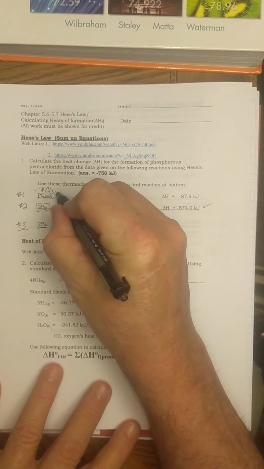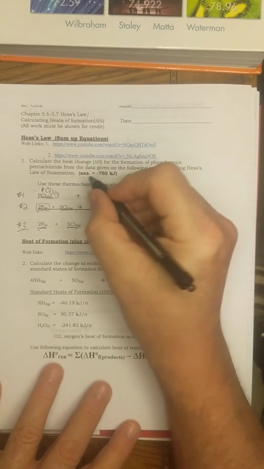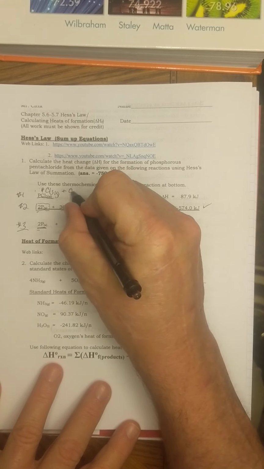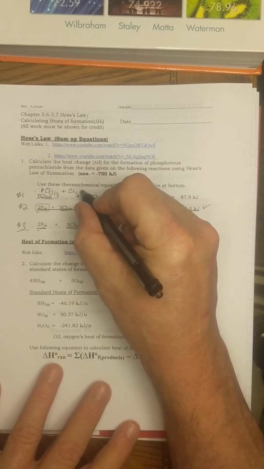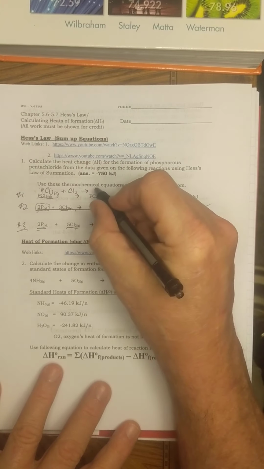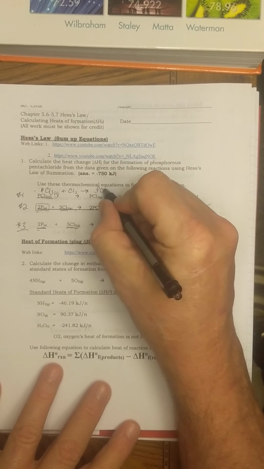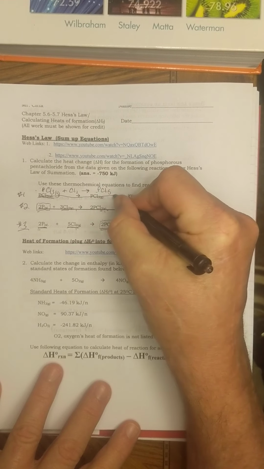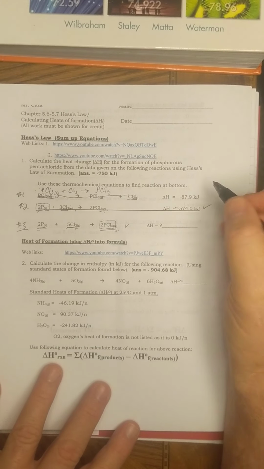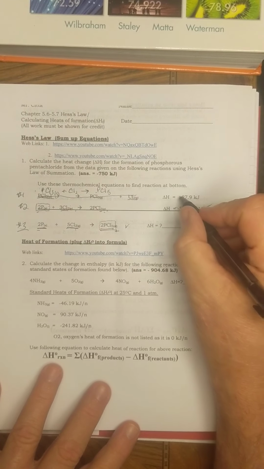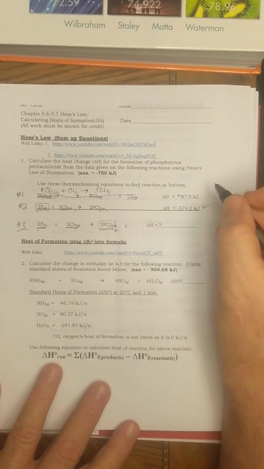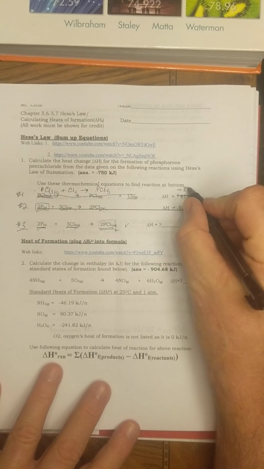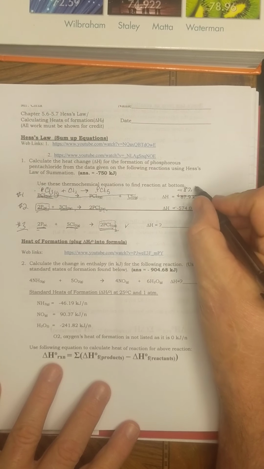PCl3 as a gas and the chlorine as a gas will produce PCl5. So what I did is I just flipped the equation. By flipping the equation, the delta H that was positive, I just make it a negative 87.9 kJ.